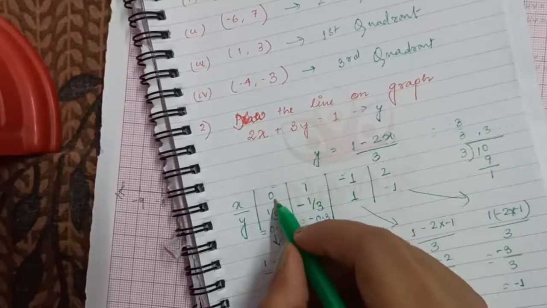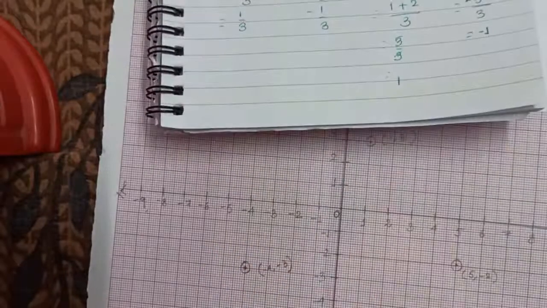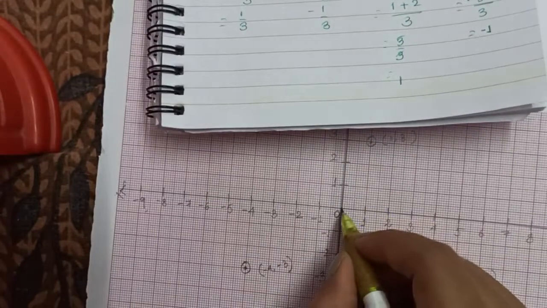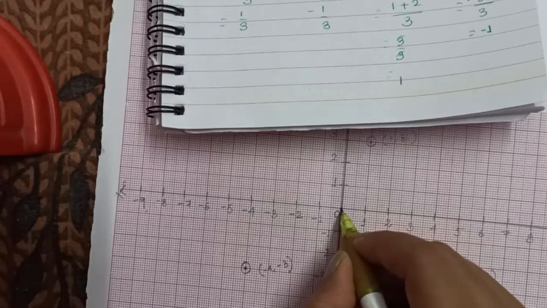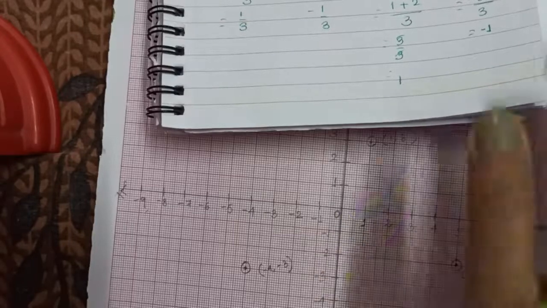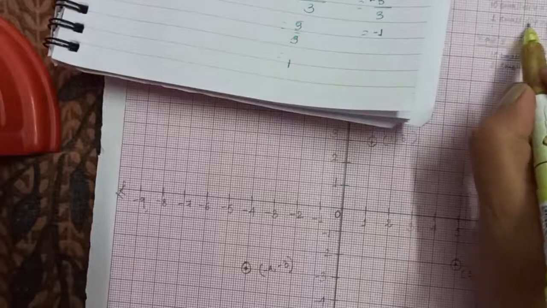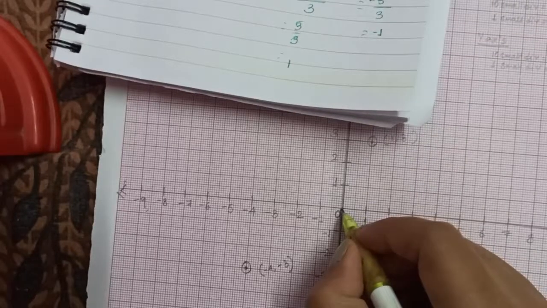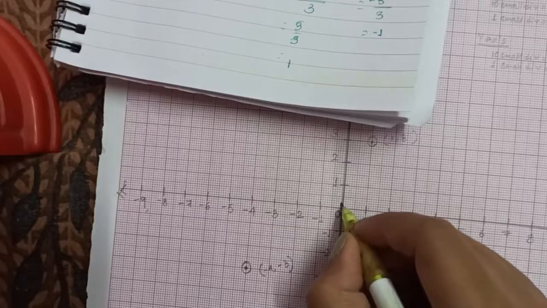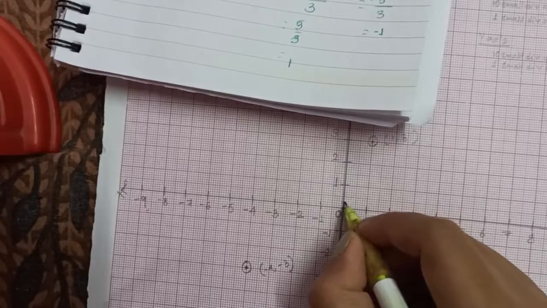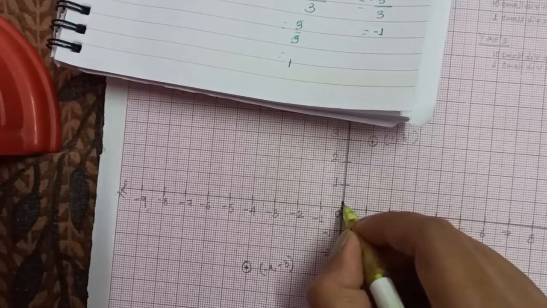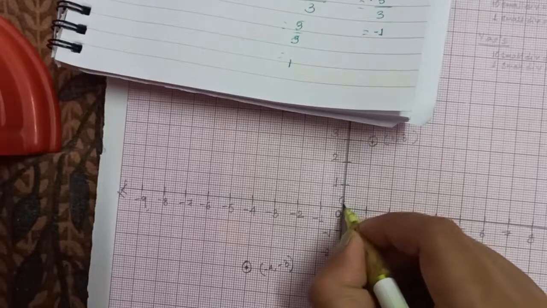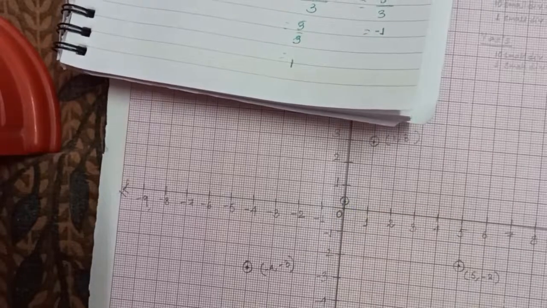So I have 0 and 0.3. 0 is my x, and 0.3 is for y. How will I take 0.3? Here I have already written one small division is equal to 0.1. So 3 small divisions will be 3 into 0.1, which means 1, 2 and 3. After 3 I'll mark one point over here. Understood?